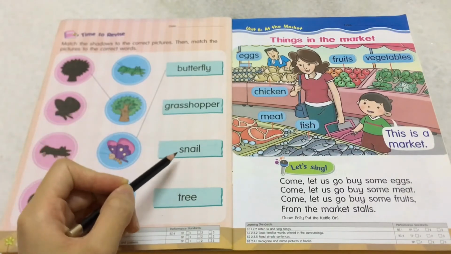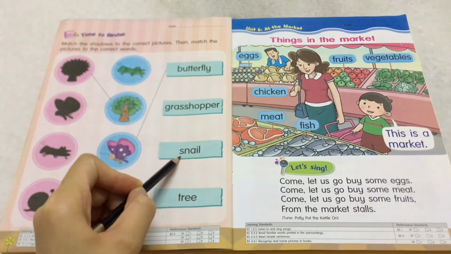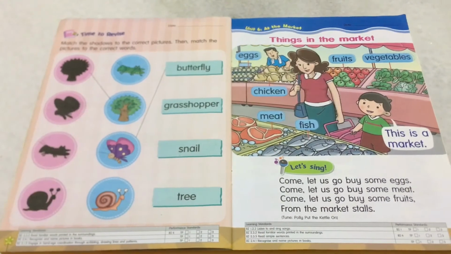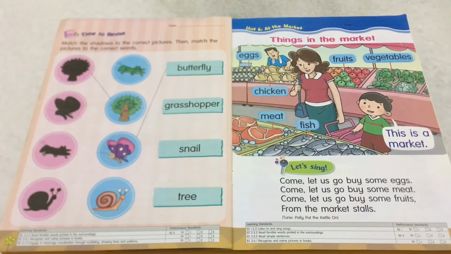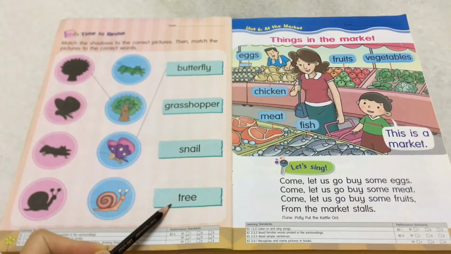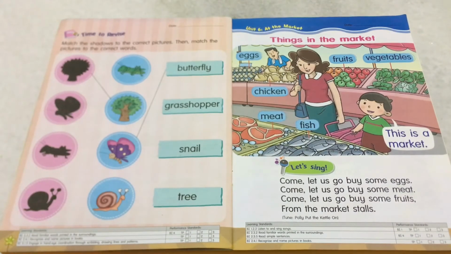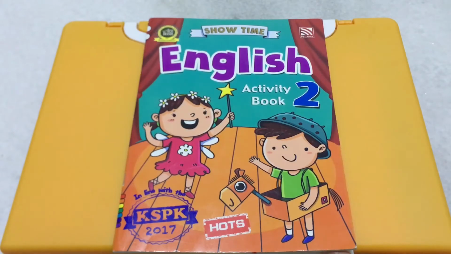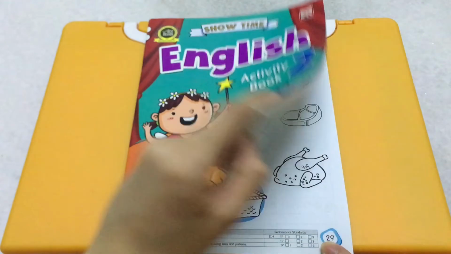Next, the third word is snail. Snail. So which picture is the snail? Can you please draw a line? Lastly, this is tree. Tree. So which picture shows a tree? Please match it. Now, can you please take out your English activity book and turn to page 28.